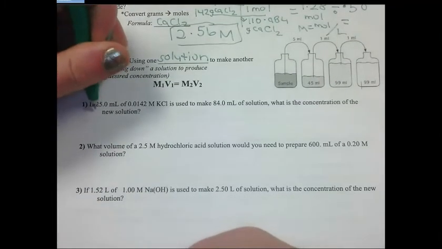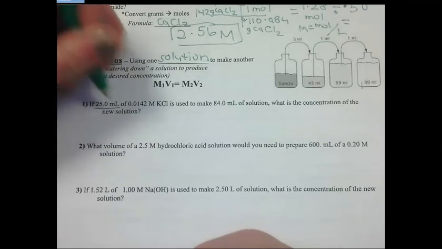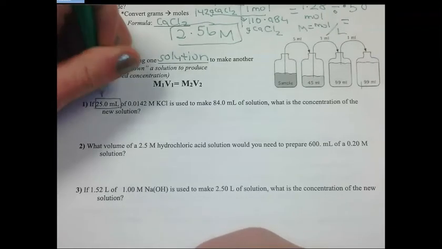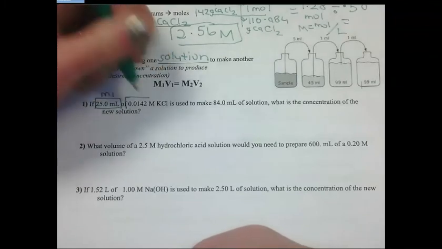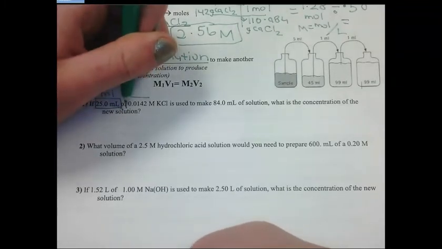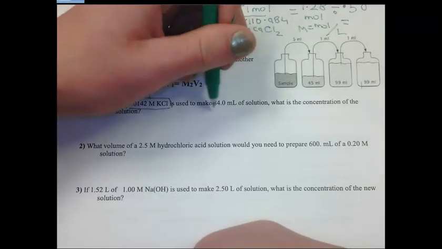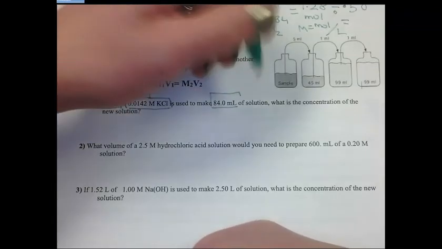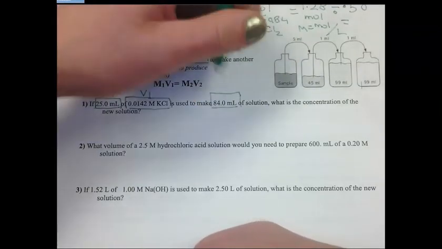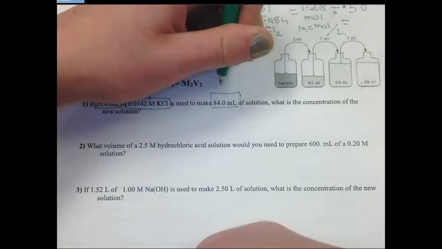All right, it says if I have 25 milliliters, that's my V1, of 0.0142 M KCl, that's my M1, and it's used to make an 84 milliliter solution, so that's my V2.